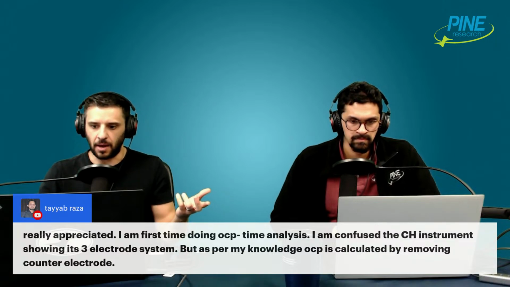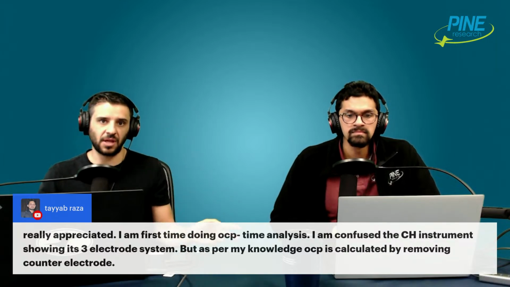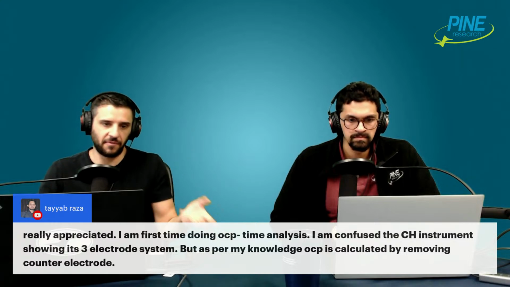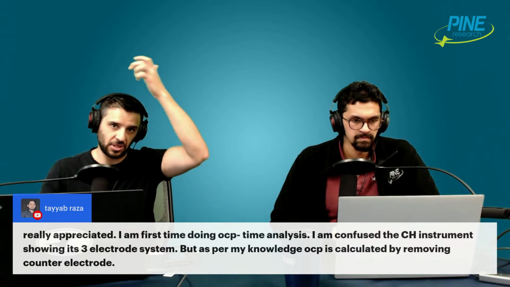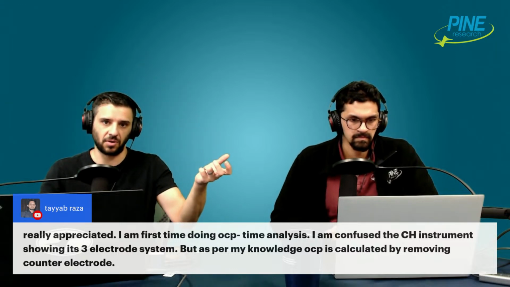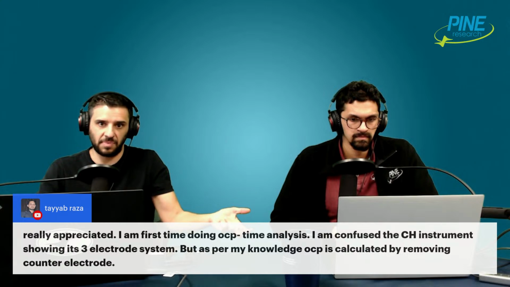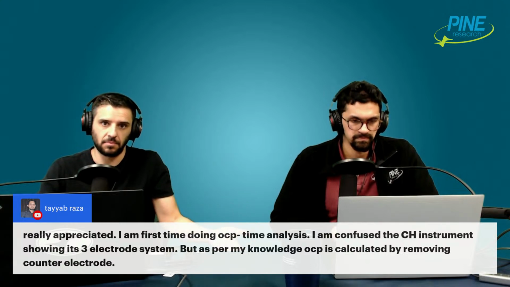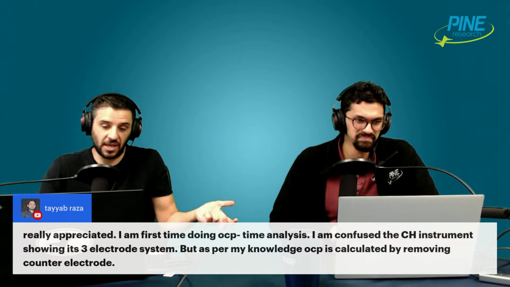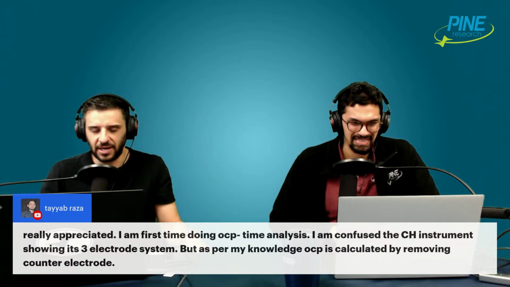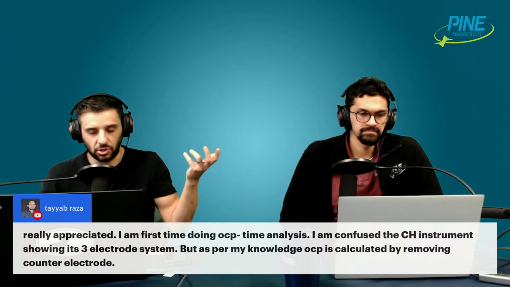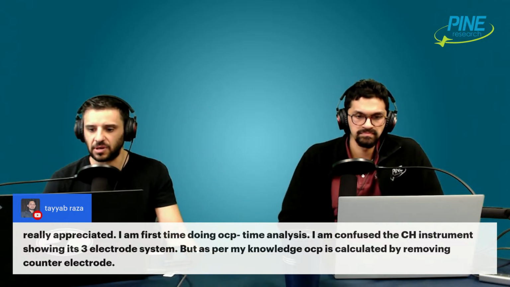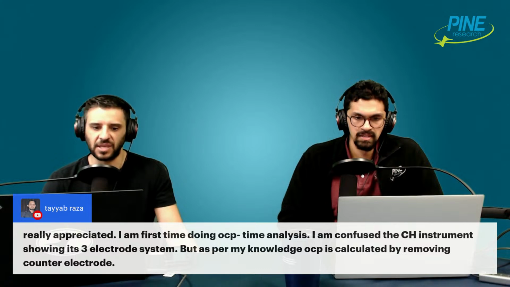So the removing of the counter electrode is something that happens with the instrument itself, but that doesn't mean you have to physically disconnect the counter electrode. You could probably disconnect the counter electrode and measure OCP and see what happens. It should be the same. If it isn't, I don't know what the heck your potentiostat's doing. But effectively that is what's happening. You don't need to disconnect the counter electrode. You shouldn't have to anyway. It should happen automatically. So that is fundamentally what is occurring, I believe.